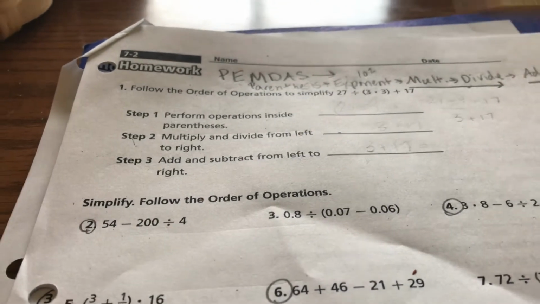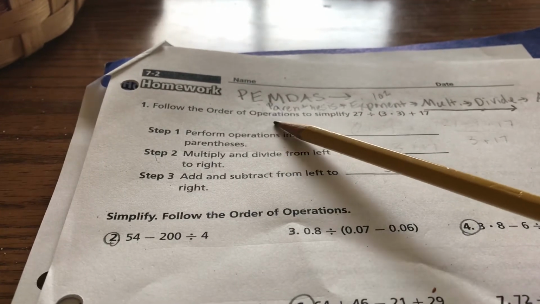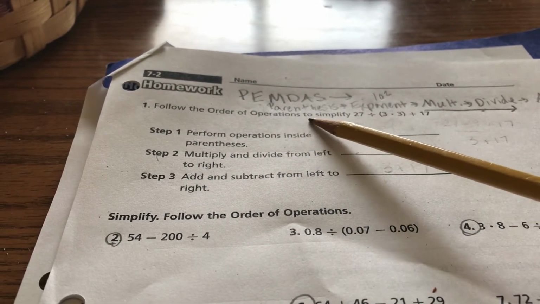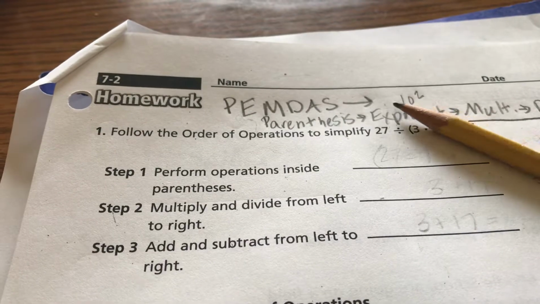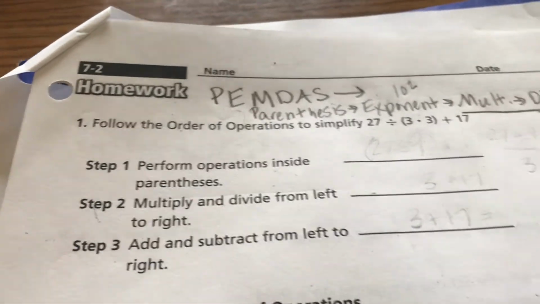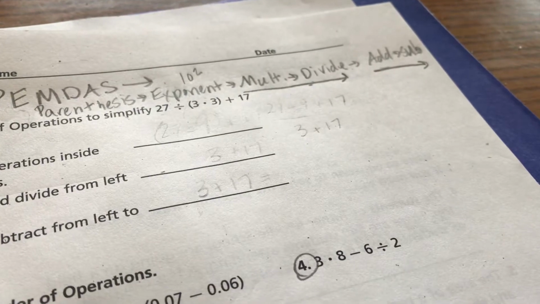The order of operations would be the PEMDAS. So we start with parentheses, everything in parentheses first. And then we will work to the exponent, and the exponent is that number to the power. After parentheses is first, and then exponent. And then we have multiply and divide.